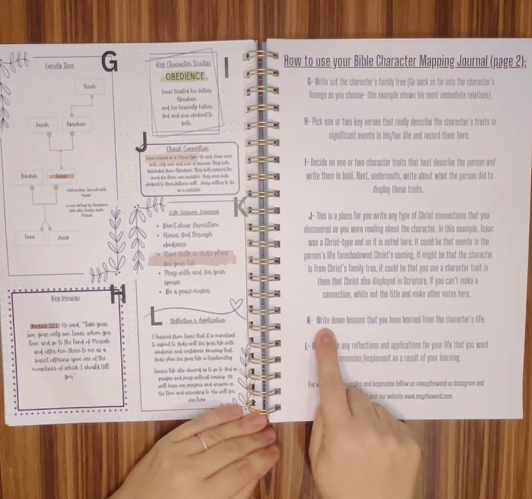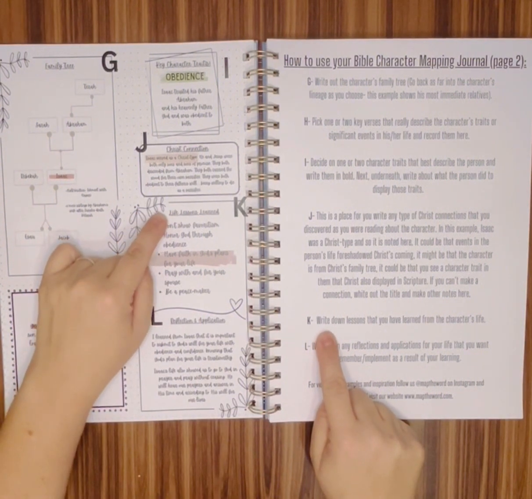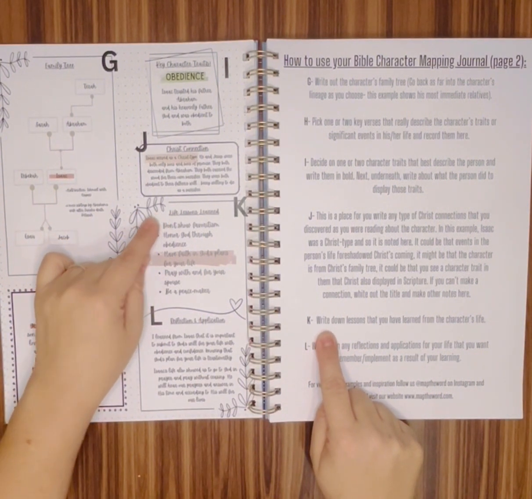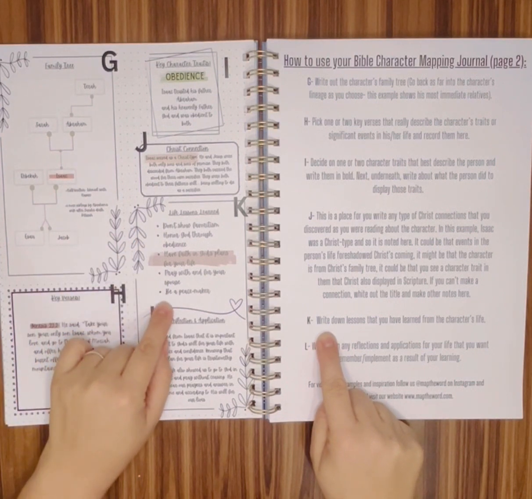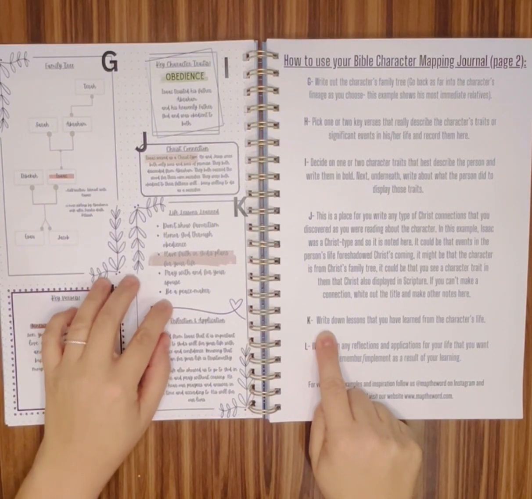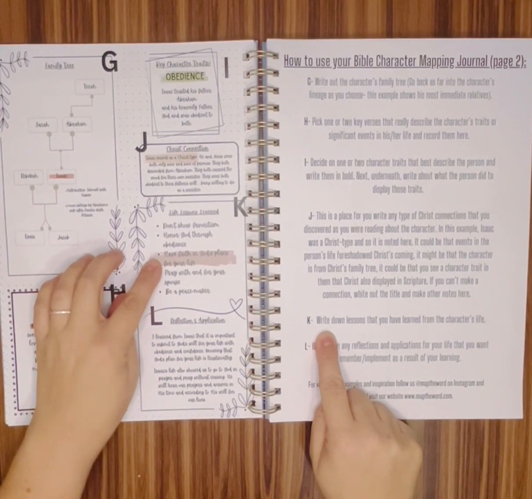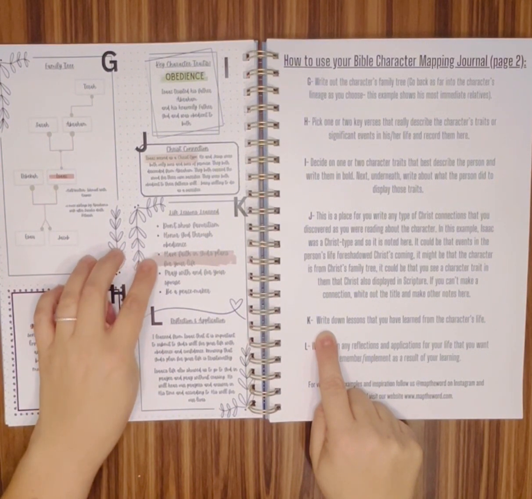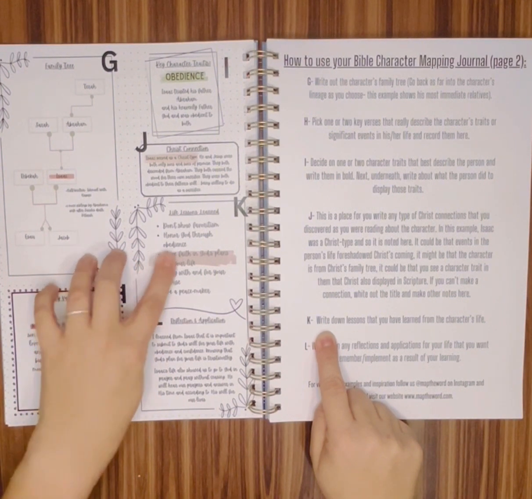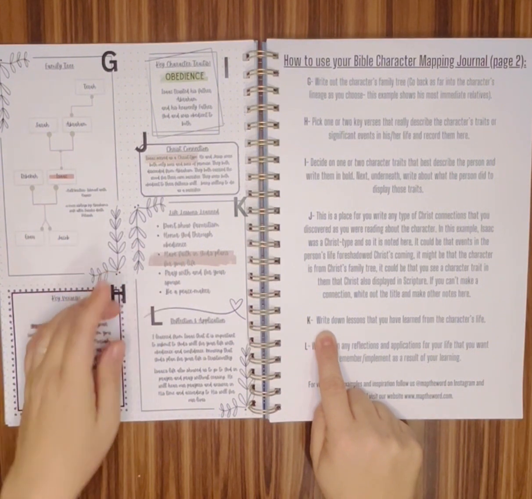For K, you can see that we're going to write down life lessons learned. So from Isaac's life, these are some key lessons that I learned as I was learning more about him. And then I just highlighted one that I thought kind of summed him up, which is have faith in God's plans for your life. And so you could do the same here for your Bible character.